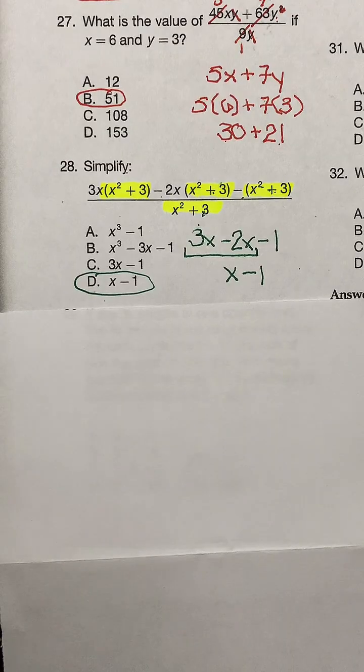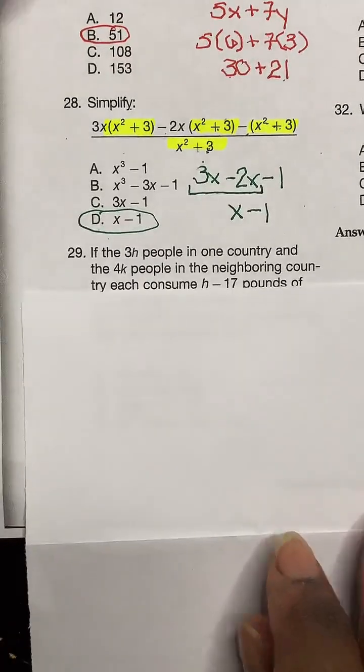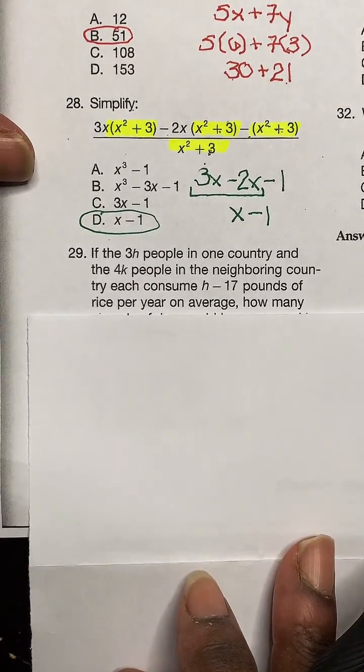Because you're doing division. All right. Let's try another one.